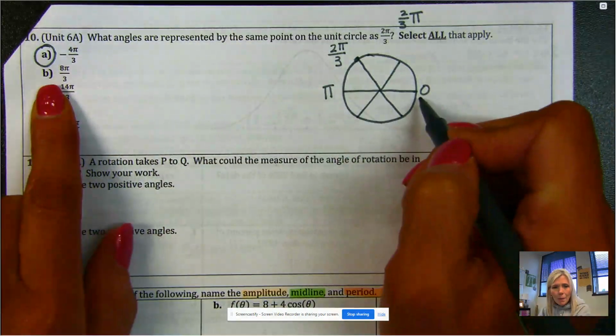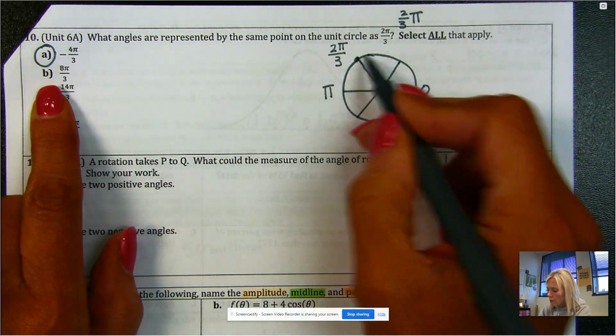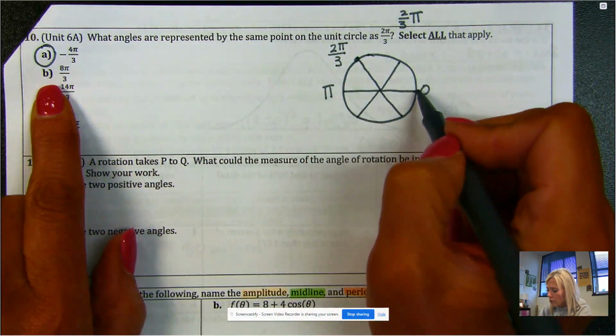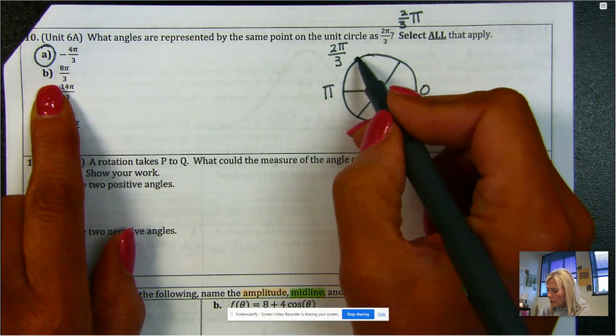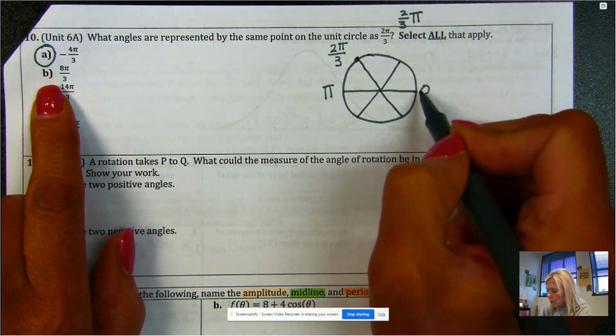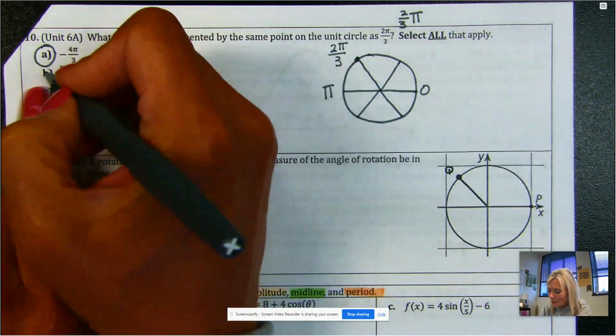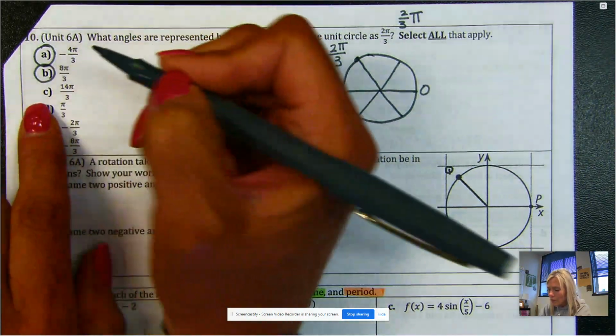Okay, 8 pi over 3. This is going to go counterclockwise because it's a positive angle. So starting here, 1, 2, 3, 4, 5, 6, 7, 8. Landed, so yes, B is also an answer choice.